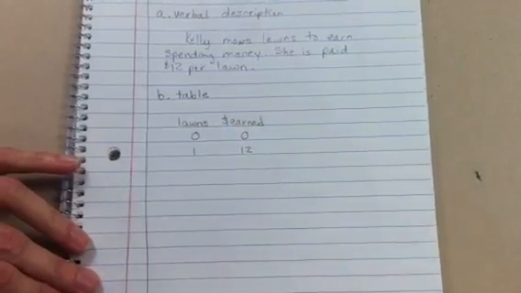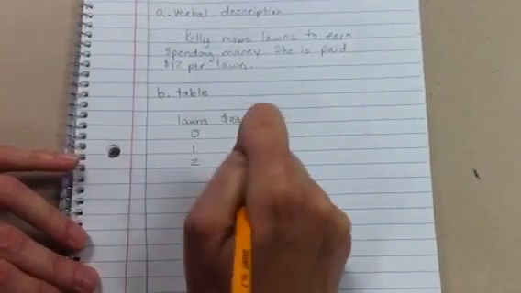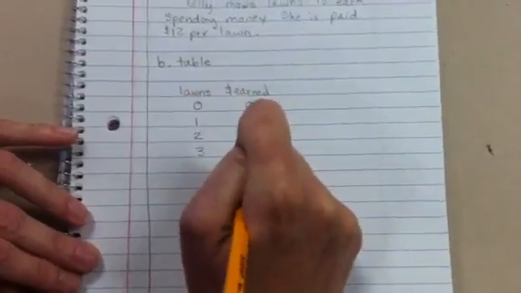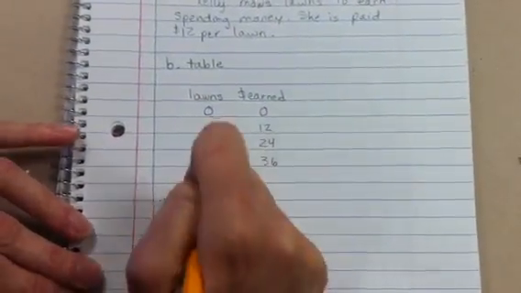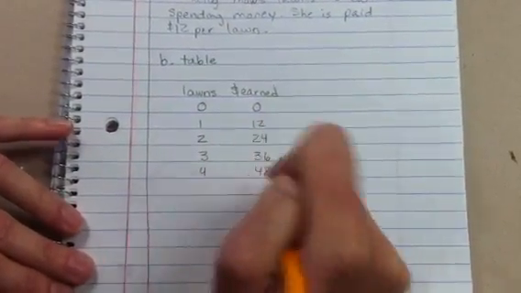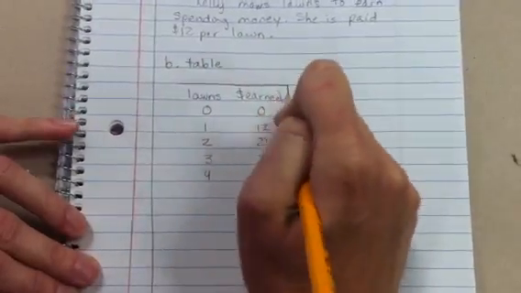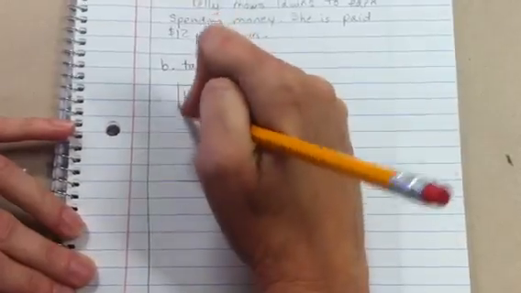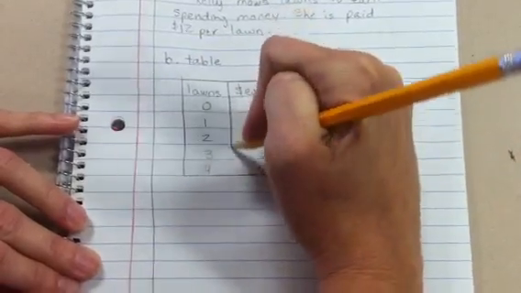She mows one lawn, she's going to earn $12. She mows 2 lawns, she's going to get $24. 3 lawns would be $36, and 4 lawns would be $48. Then I'm going to draw my box around it. And that's how I can represent this with a table.